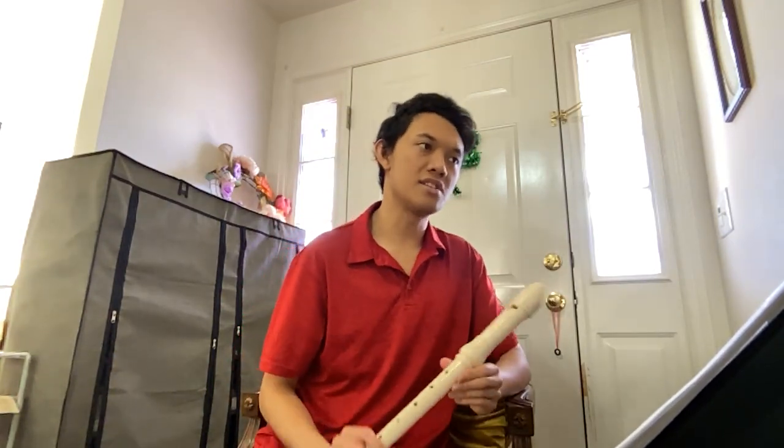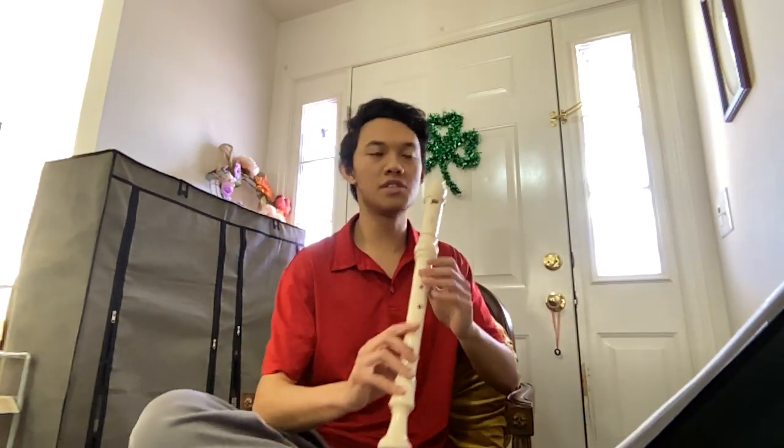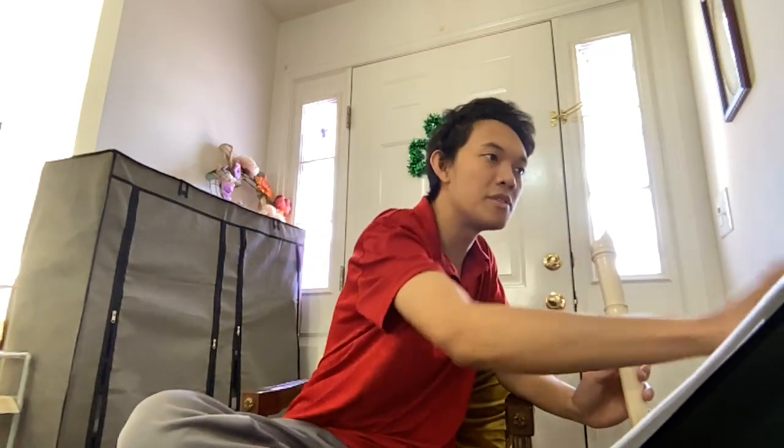Okay, here comes the slow movement, the Andante. It's in 3, so this past movement was in 4/4. This one's going to be in 3/4.